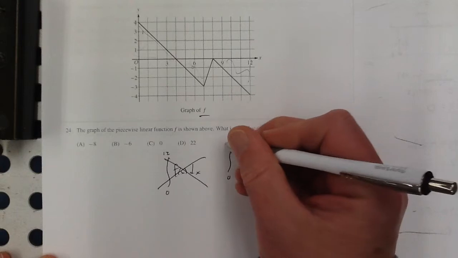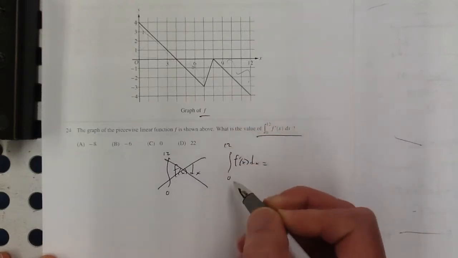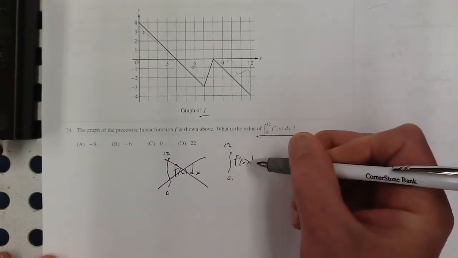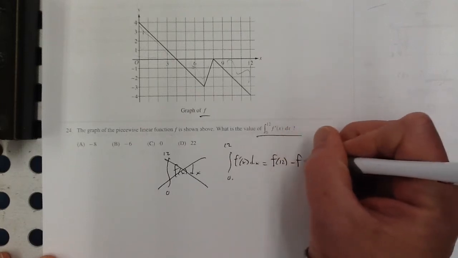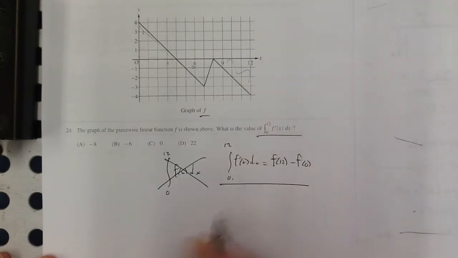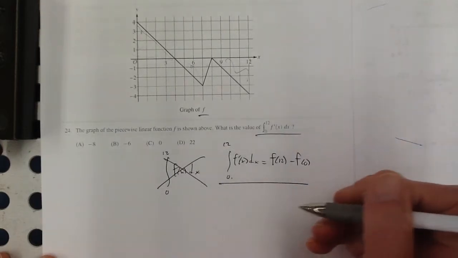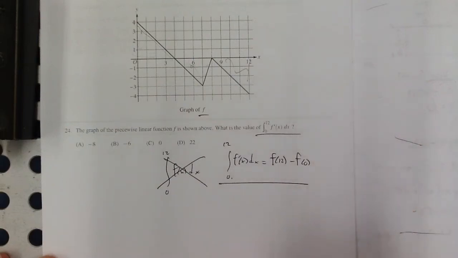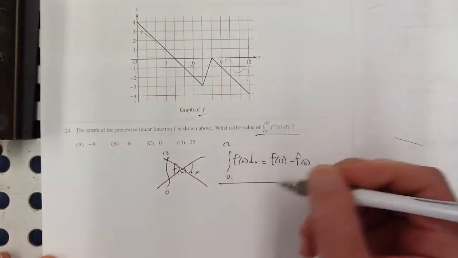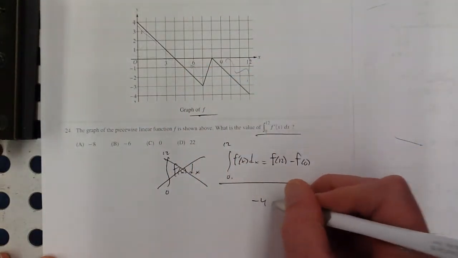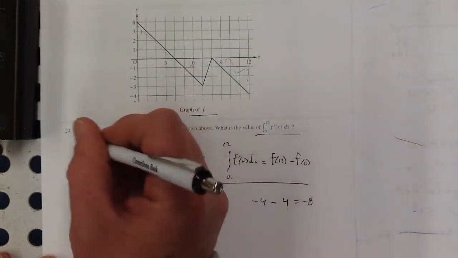So the fundamental theorem of calculus says that the area or integral from 0 to 12 of f prime of x dx is f of 12 minus f of 0. That is a basic statement of the fundamental theorem, which was in early chapter 6, if you need to review that. And f of 12 is -4, as this is just a graph of the f function, minus f of 0 is 4. That's -8.